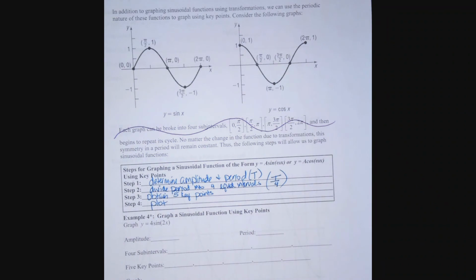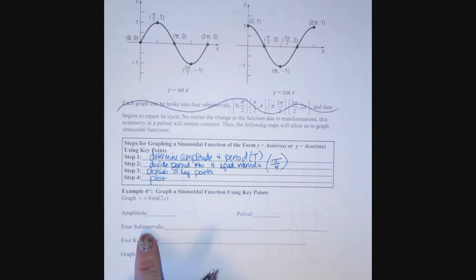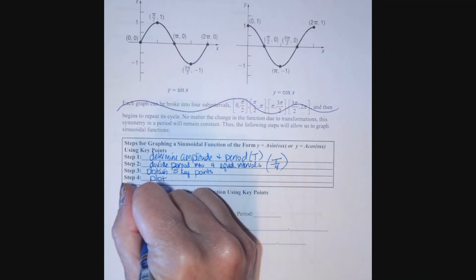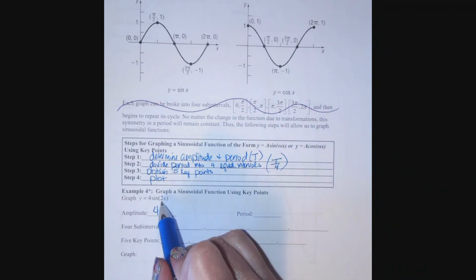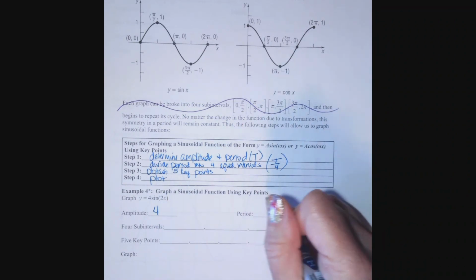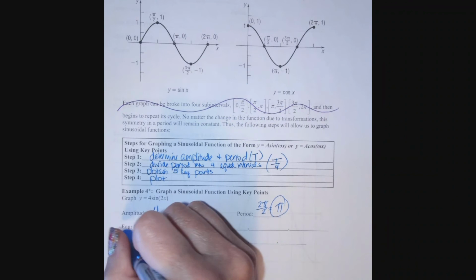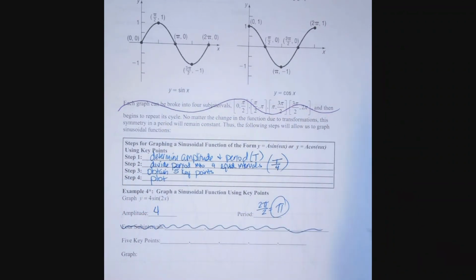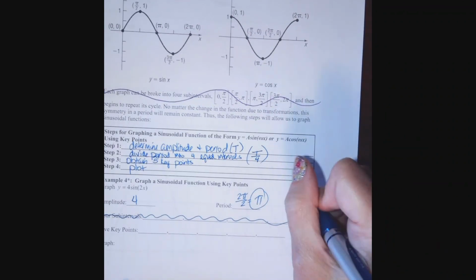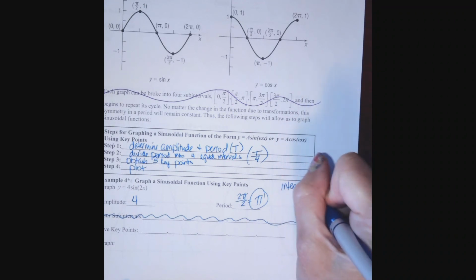All right. Let's do a couple of these. So for this first one, we have y equals 4 sine of 2x. Well, my amplitude is this 4. My period, T, is going to be 2 pi over omega, where omega is 2, so my period is just pi. Now, I'm not going to do the subinterval mess, but I am going to find my interval size to find my 5 key points.